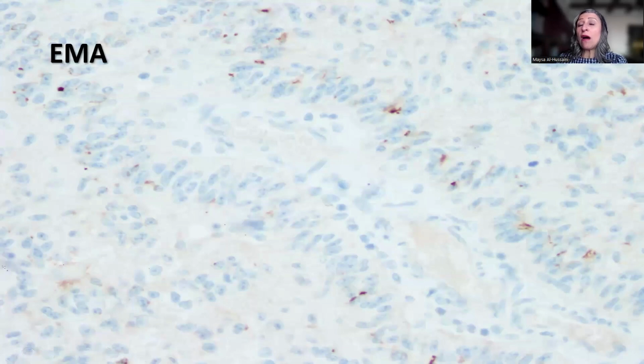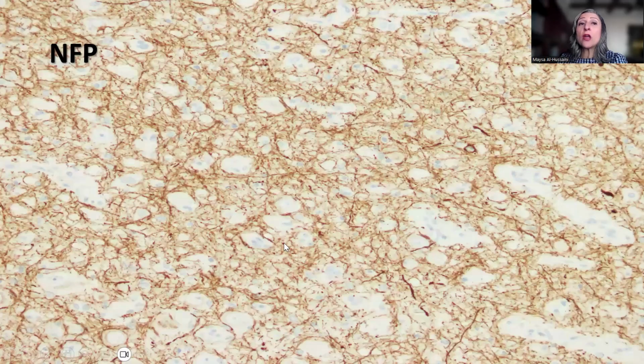And this is why this is quite similar morphologically as well as immunophenotypically to ependymoma. However, with the neurofilament protein, there is extensive infiltration into pre-existing brain structure, which really contrasts with typical ependymoma.